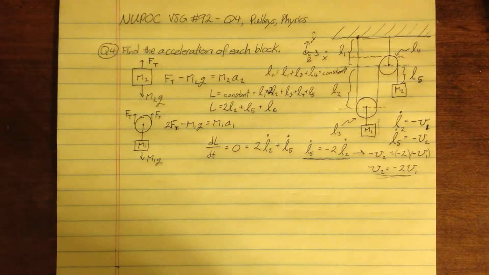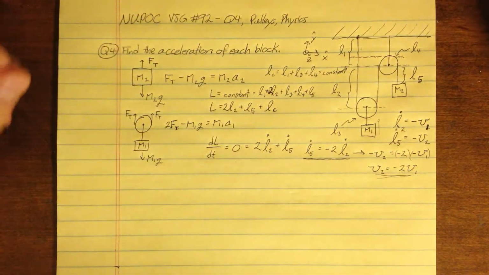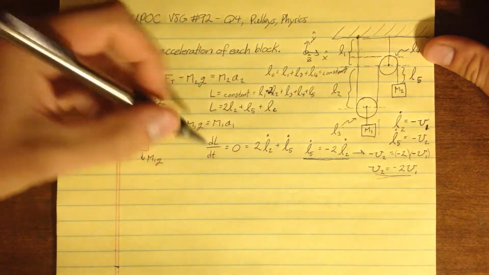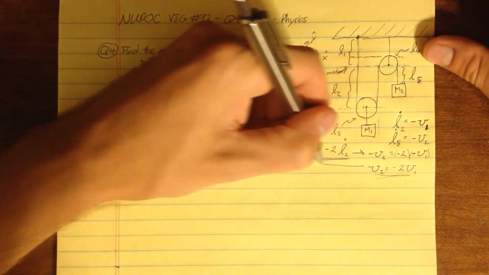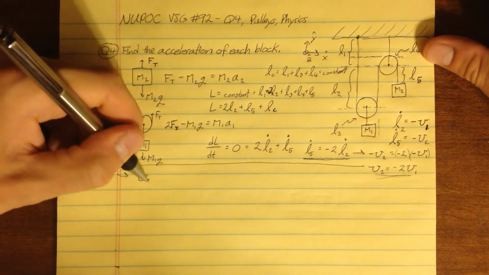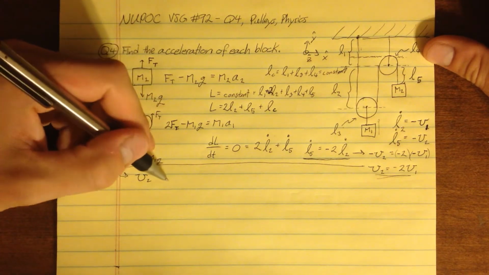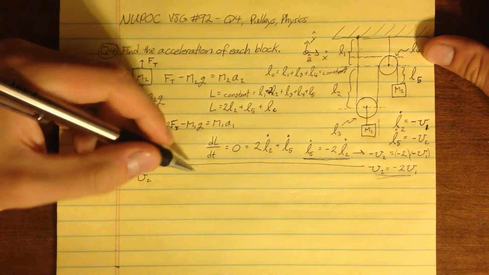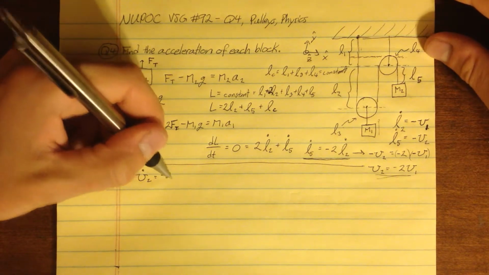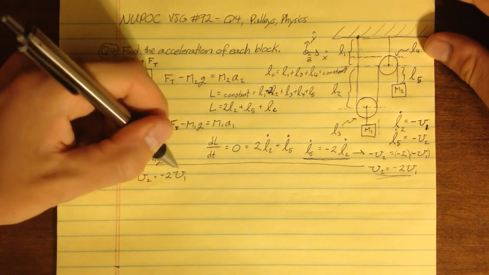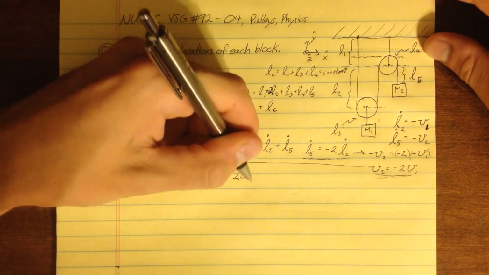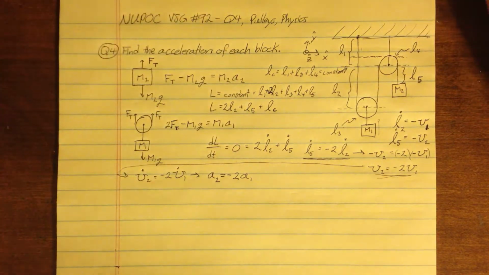Okay, so now all we have to do is take the derivative of this to find the accelerations. That's pretty easy. I'm going to write it all the way over here. We just have V2 dot, which is dV2 dt, equals minus 2 can come out front, and then it's just dV1 dt, or just minus V1 dot. So we're just saying that a2 equals minus 2 a1. That's all we're saying.